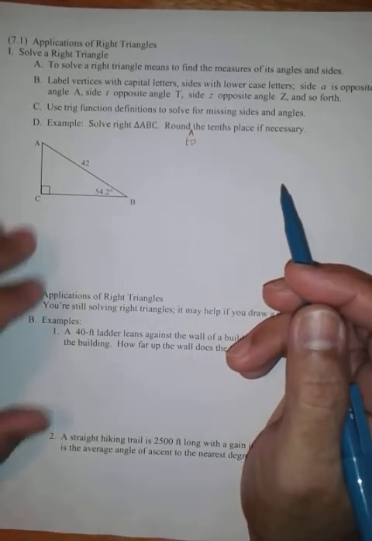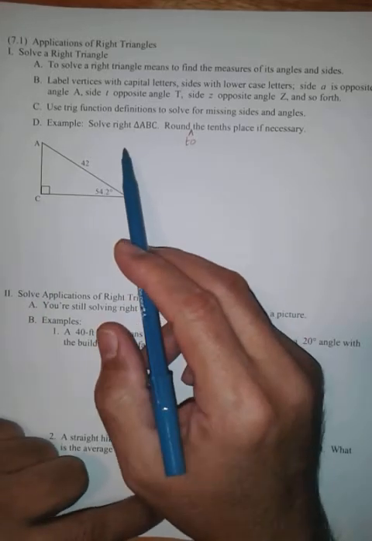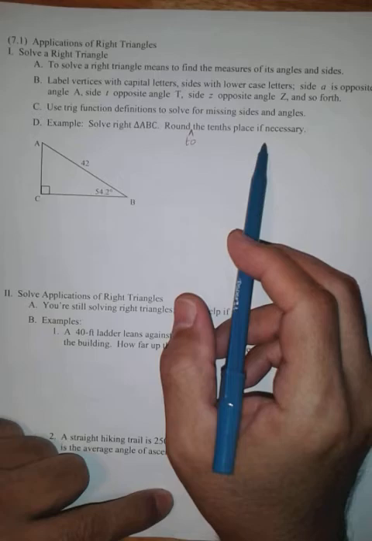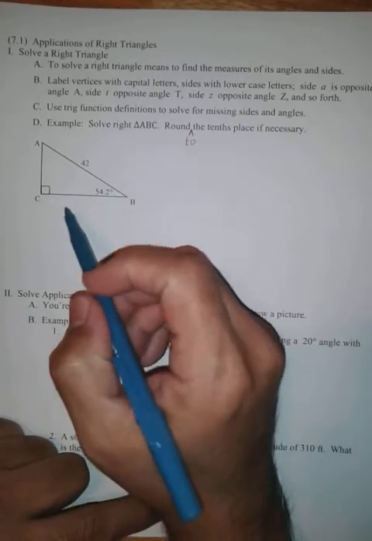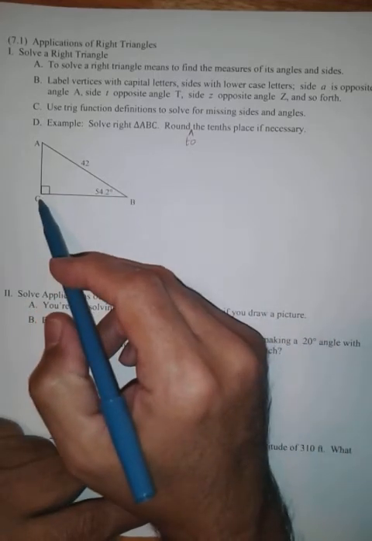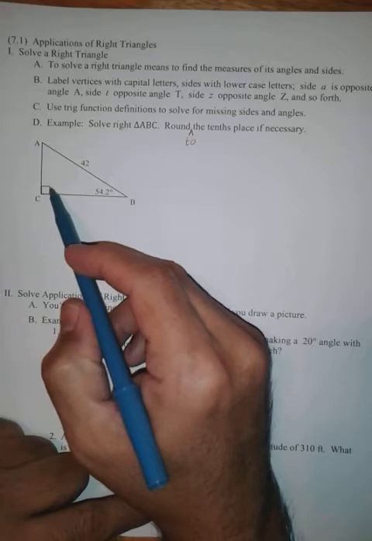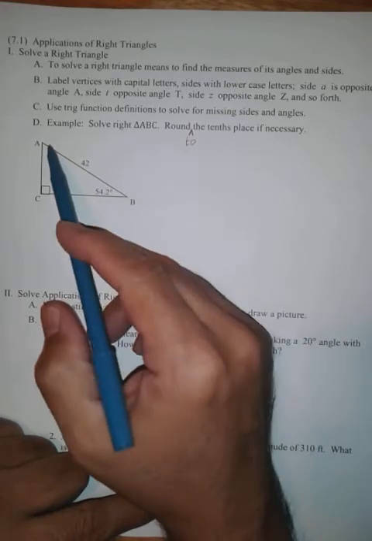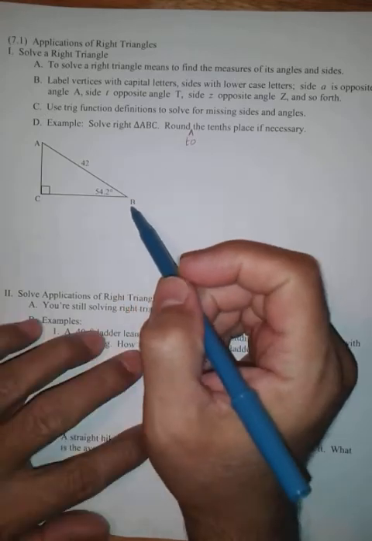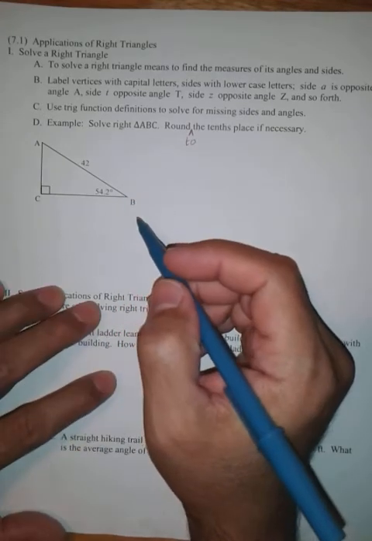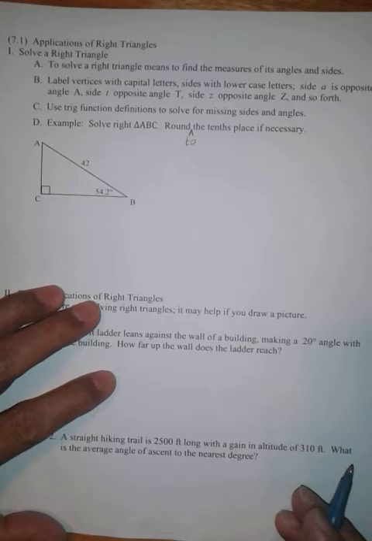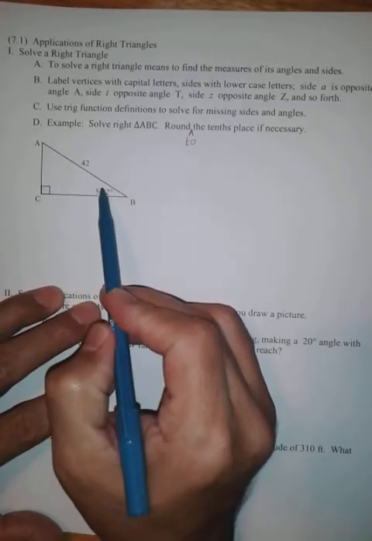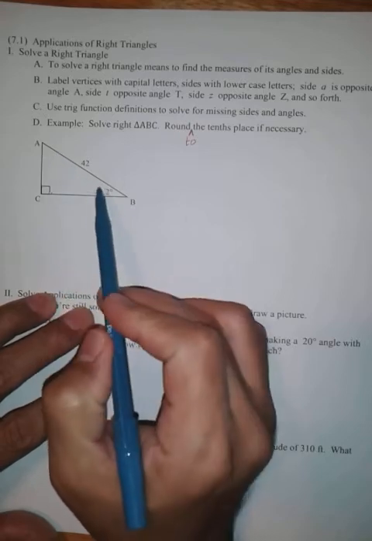Okay, so let's do example D. It says solve right triangle ABC and round to the nearest 10th place if necessary. So we have triangle ABC with angle C 90 degrees, which means side c is the hypotenuse. The other two angles are A and B, and angle B is 54.2 degrees. So the first thing we can find is angle A, because angles A and B are complementary, right? They have to add up to 90, those two.